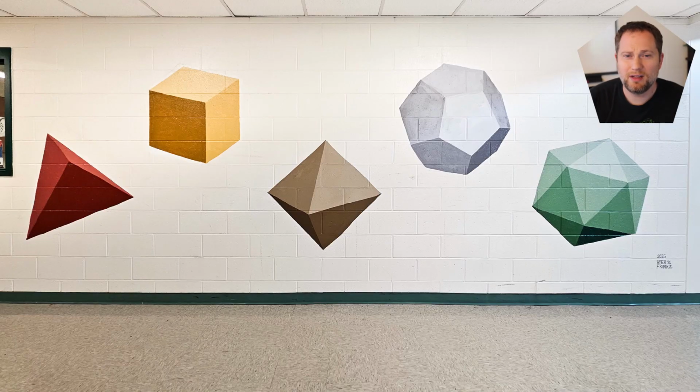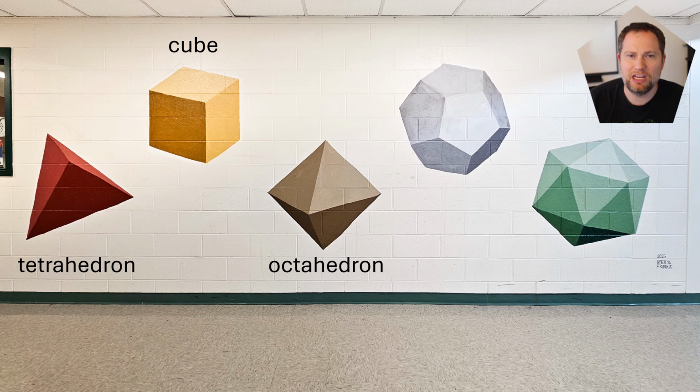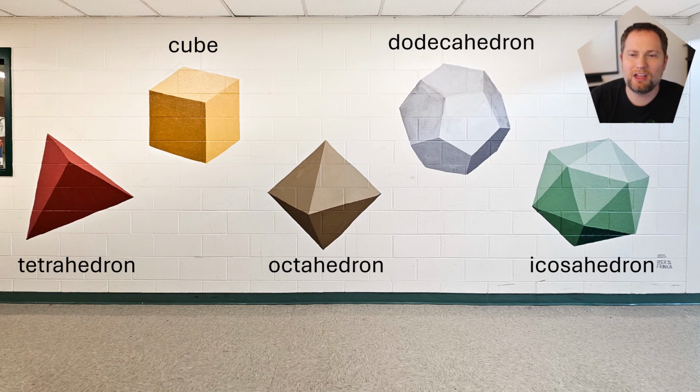To review, here are the 5 Platonic solids. The tetrahedron, which is 4 triangles, 3 at each vertex. The cube, which is 6 squares, 3 at each vertex. The octahedron, which is 8 triangles total, 4 coming together at each vertex. The dodecahedron, which is 12 pentagons, 3 coming together at each vertex. And the icosahedron, which is 20 triangles, and there are 5 coming together at each vertex.